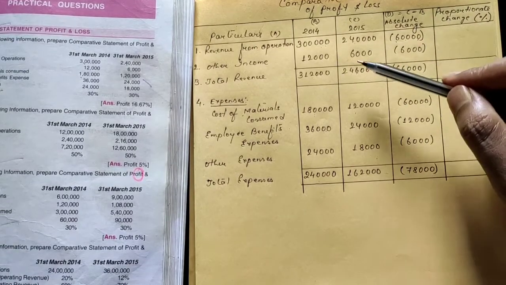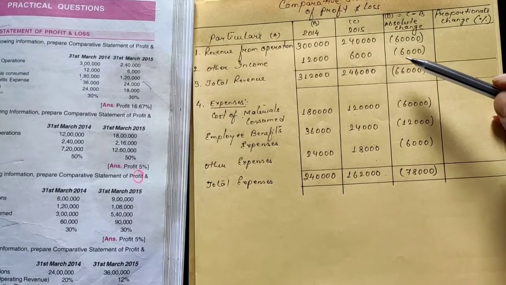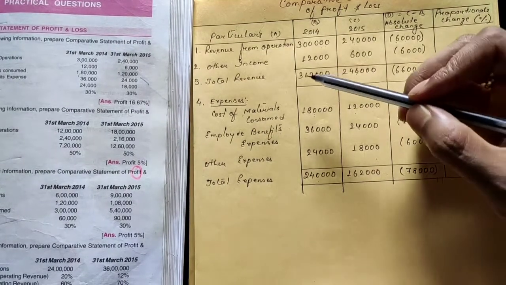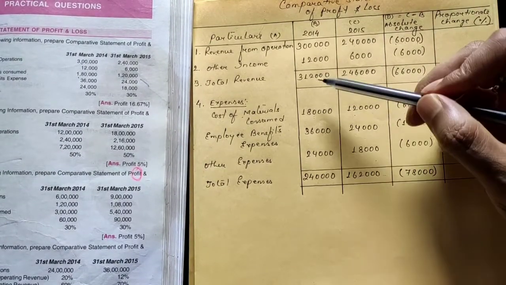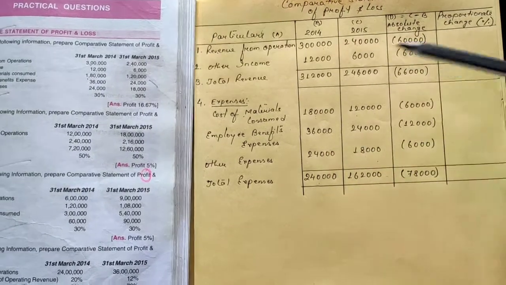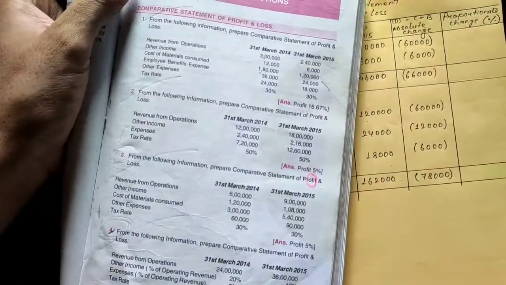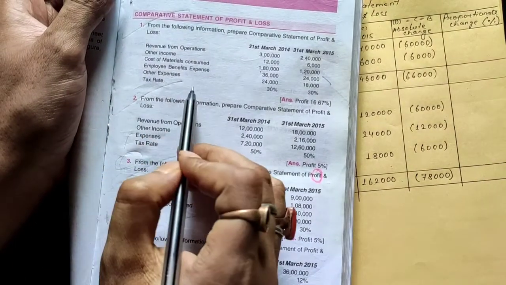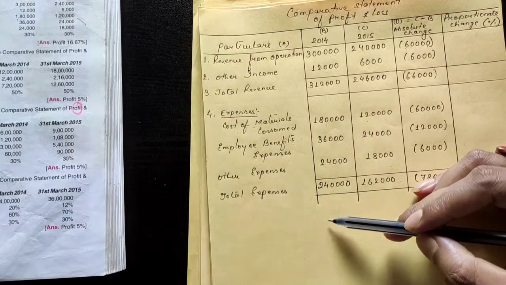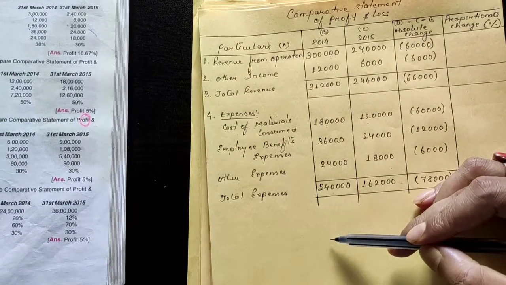If the value increased, the amount will be in plus. Okay, now what you will do is, this is our income, this is our expenditure. So from income, if you subtract your expenditure, you will get profit. But since we have tax here, see the question, you have tax here, isn't it? So whatever answer you get here now will be called profit before tax, then we'll deduct tax, and then we'll find out the profit after tax.